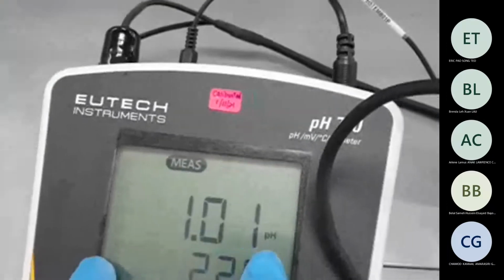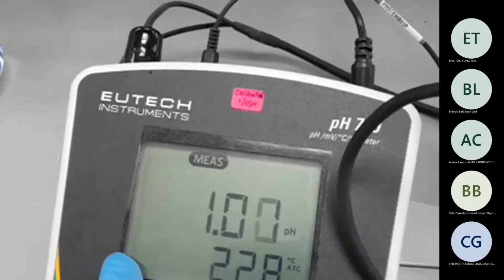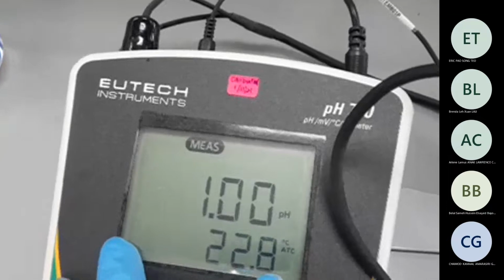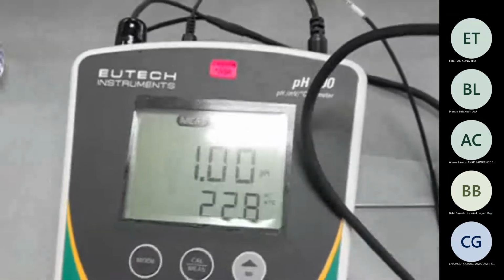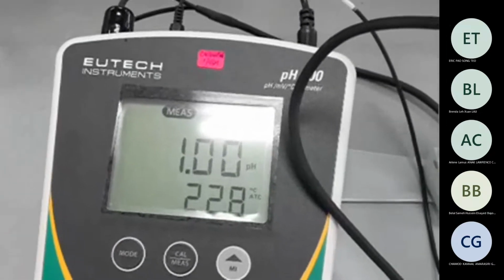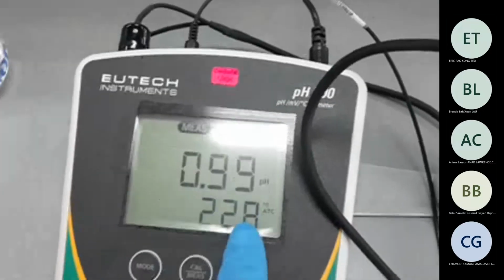In this case, I hope you can see, it is 1.01 pH at 22.08 degrees. The current lab temperature is 22.8 or 23 degrees centigrade, we can say.